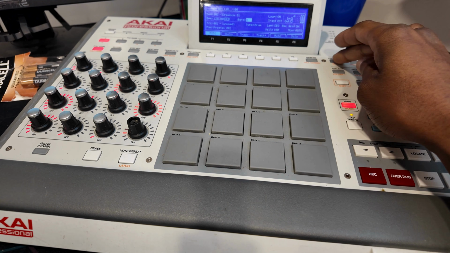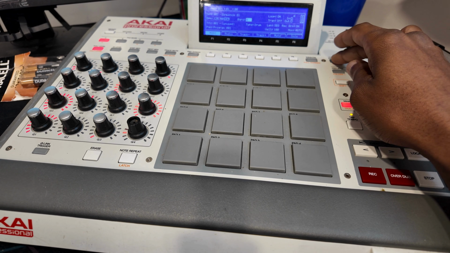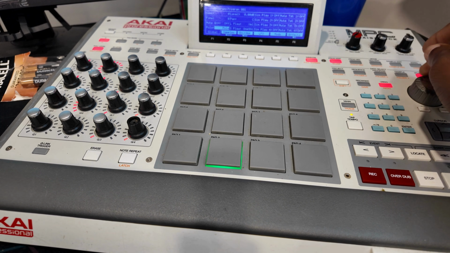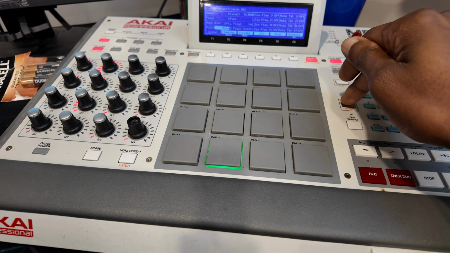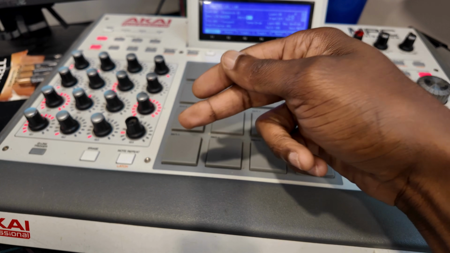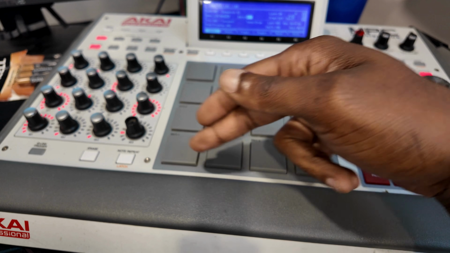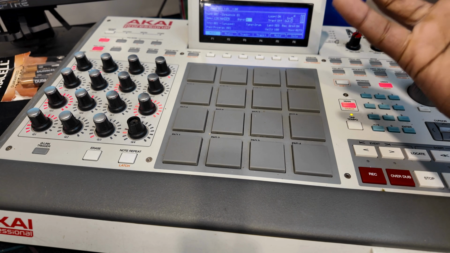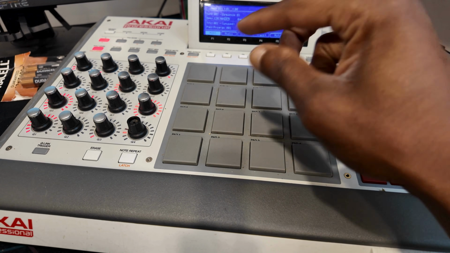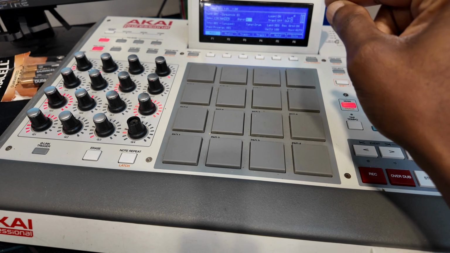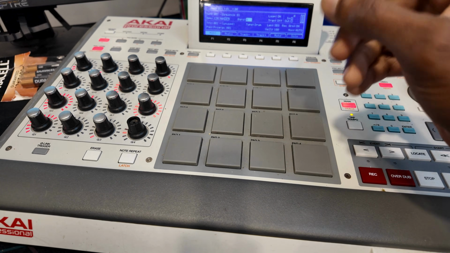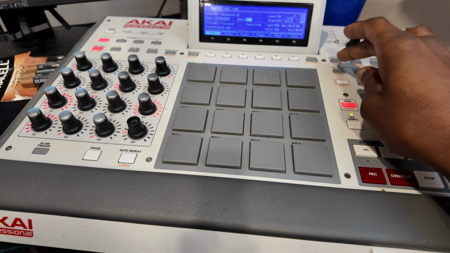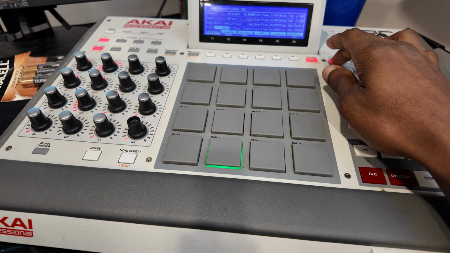Okay, and another thing, you want to make sure that you go to Program Edit up here, and you're going to set this to mono, not poly. Because if you set it to poly, then your samples will play polyphonically, meaning all at the same time. If you set it to mono, that means they'll only play one at a time. So poly meaning many, mono meaning one. If you want to change that, you go to Program Edit.